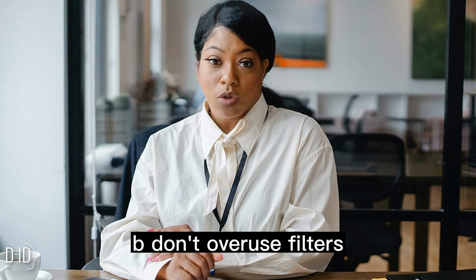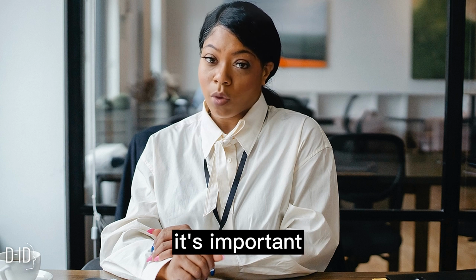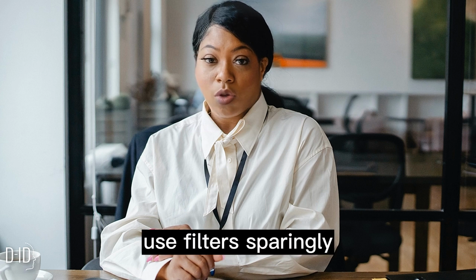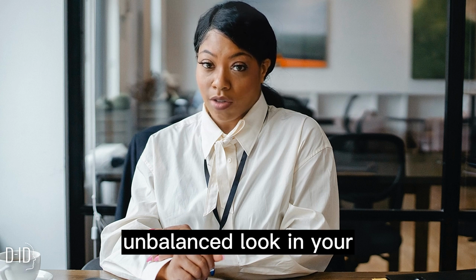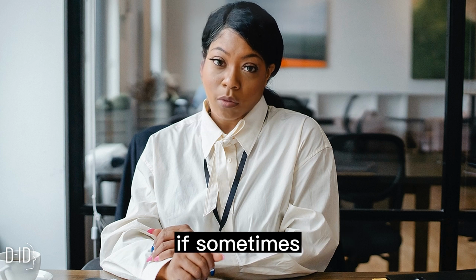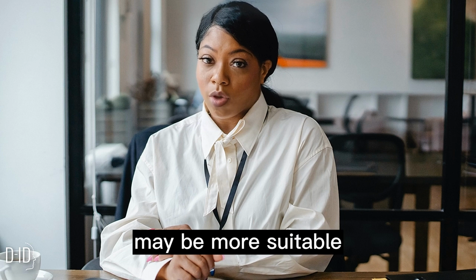E. Don't overuse filters. While filters can enhance your images, it's important not to overdo it. Use filters sparingly and with intention to maintain a natural and balanced look in your photographs. Sometimes, a simple adjustment in post-processing may be more suitable.